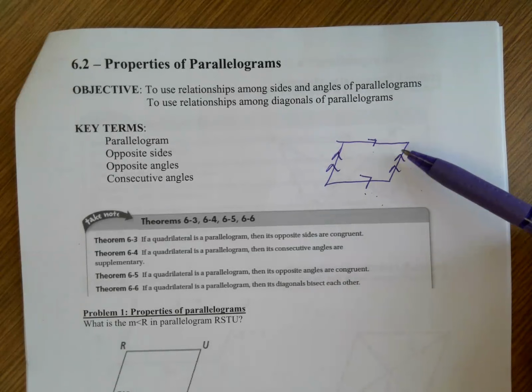Welcome back. Properties of parallelograms. So 6.2, properties of parallelograms. Key things we're going to be going over here are: what is a parallelogram, and all of the different things that go with a parallelogram. So first, what is a parallelogram?